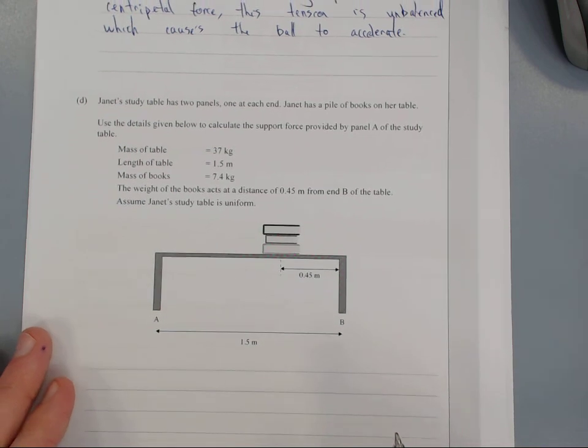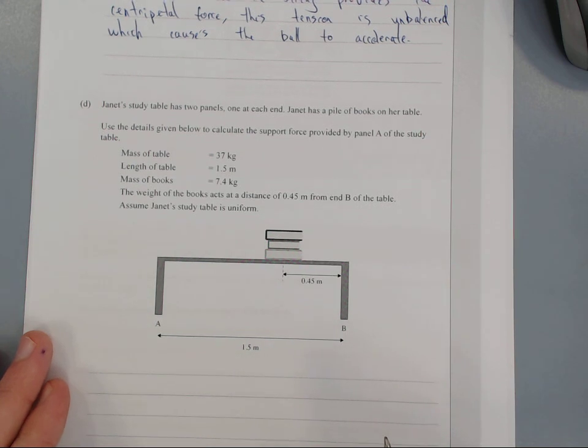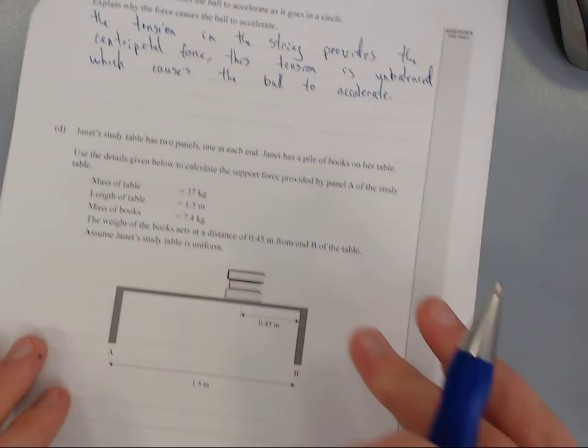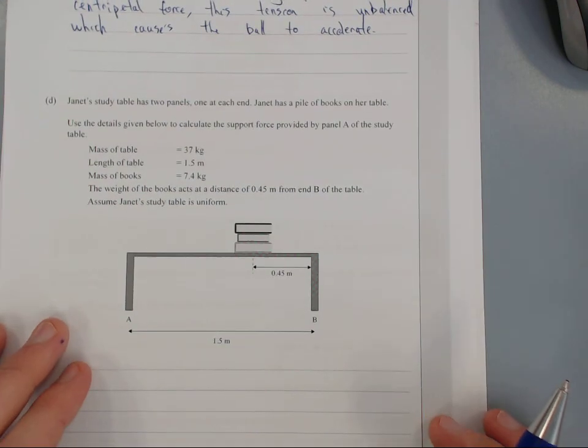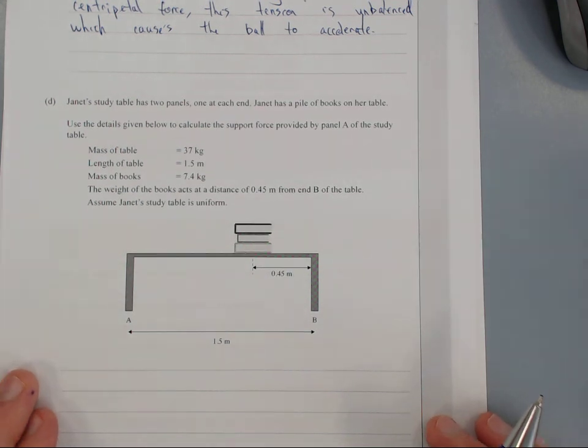Right, next question. This is a torque question. Circular motion and torques. Here we go. Janet's study table has two panels, one at each end. Janet has a pile of books on a table. Use the details below to find the support force of A.